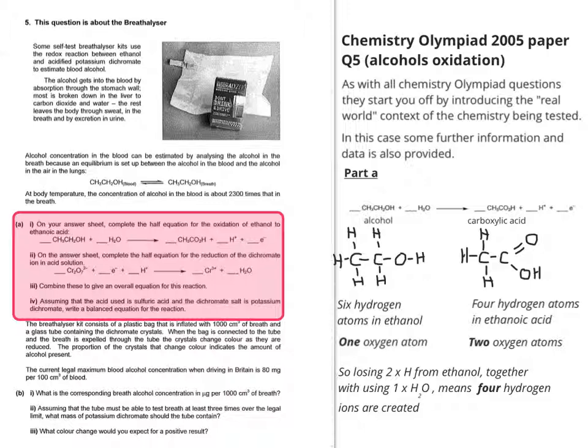So if you lose 2 hydrogens from ethanol and also use up 1 water, that means you have 4 hydrogen ions being created. And 4 electrons are also released to balance the charge on the right-hand side. So we now have our equation.